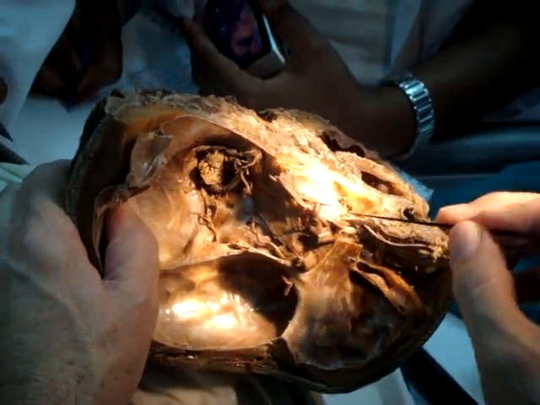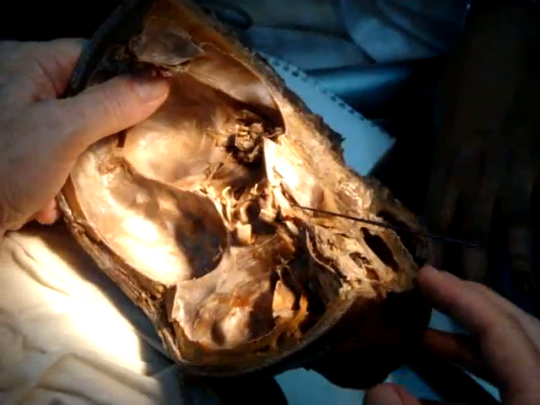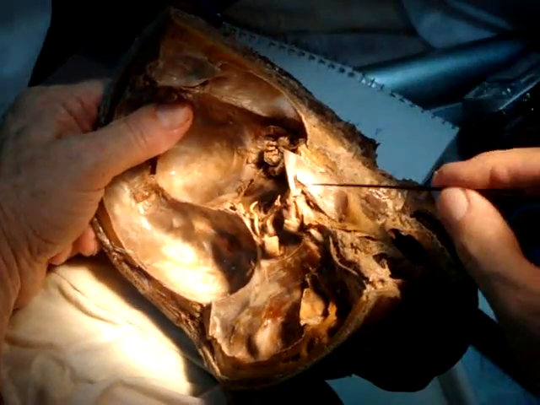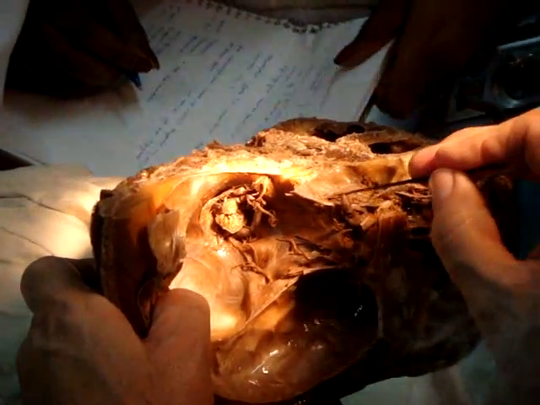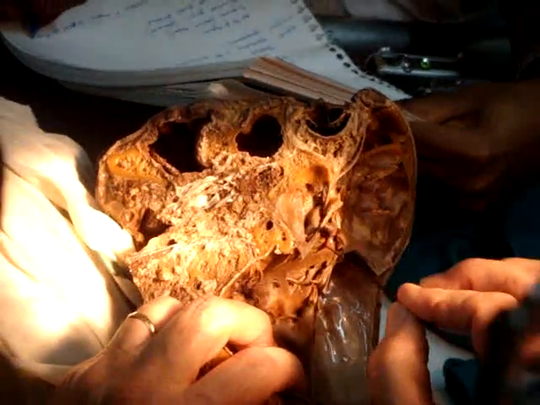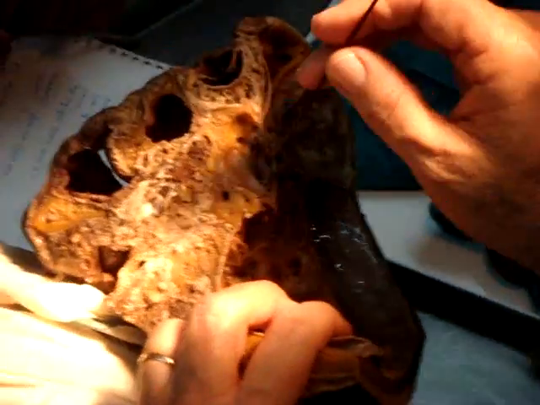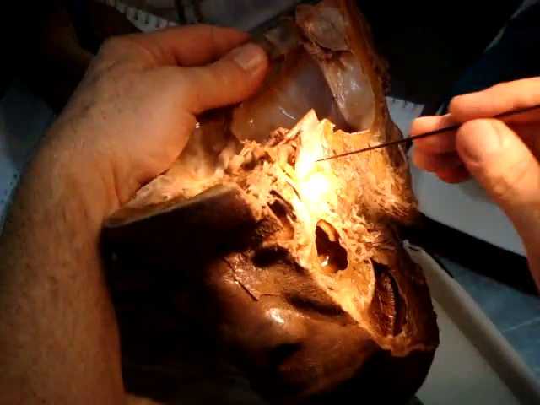But what it is, is quite a good dissection of the cavernous sinus. So there you see this triangular area that is dissected out right here. That triangular area is what? The cavernous sinus. I'll turn it around. You can see it there. So we've entered into this space, and that space is known as the cavernous sinus.